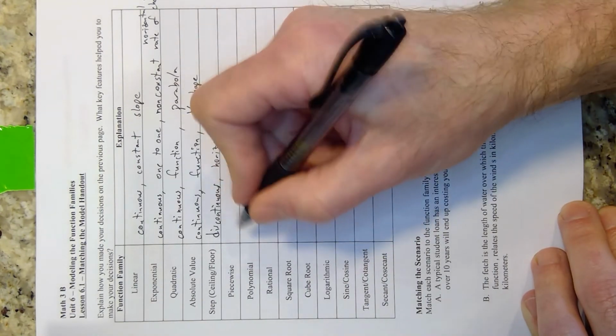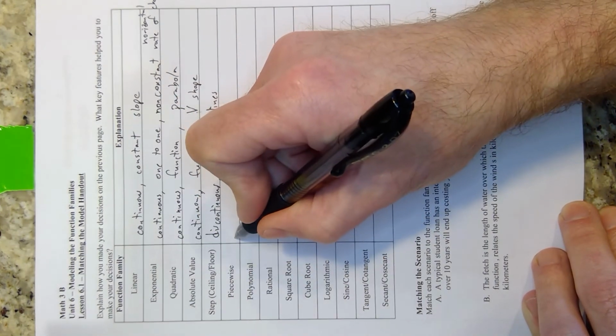Okay, and that brings us to piecewise. How do you know it's piecewise? At this point, I'm just going to say because none of the other choices fit.